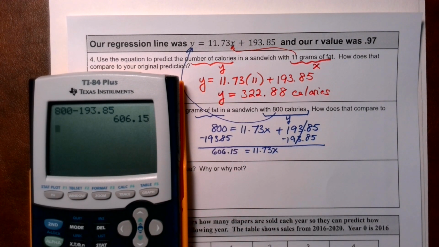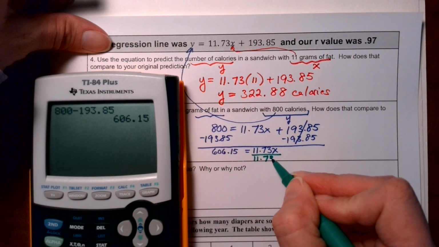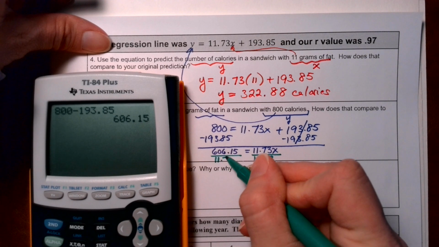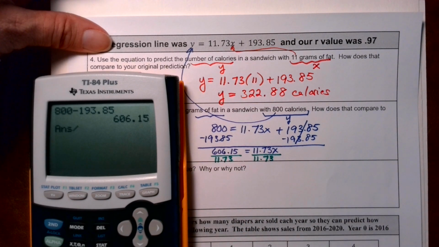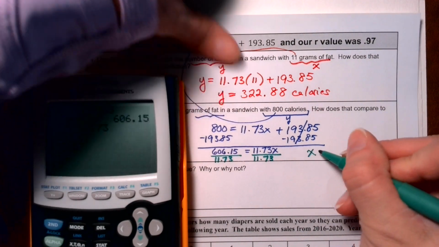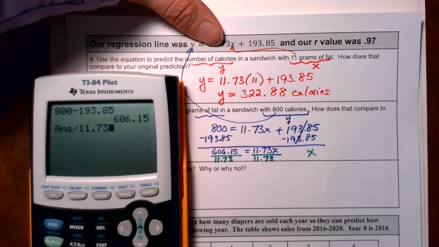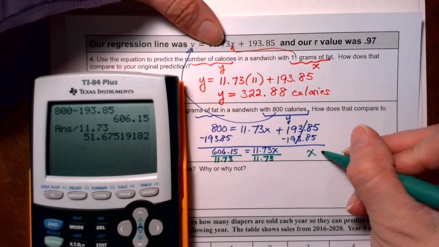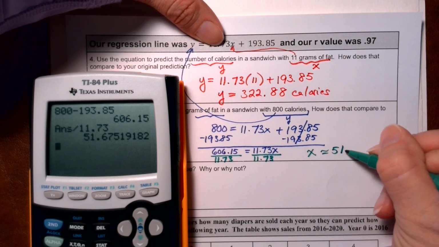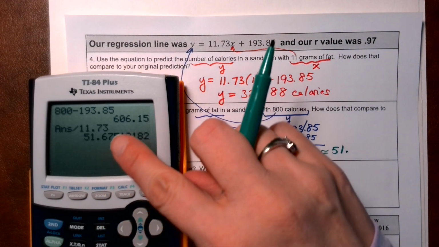And now we're going to divide both sides by 11.73, so divide your answer. And what do you get for x? I hope you got 51 point something. Let's round this to two places.